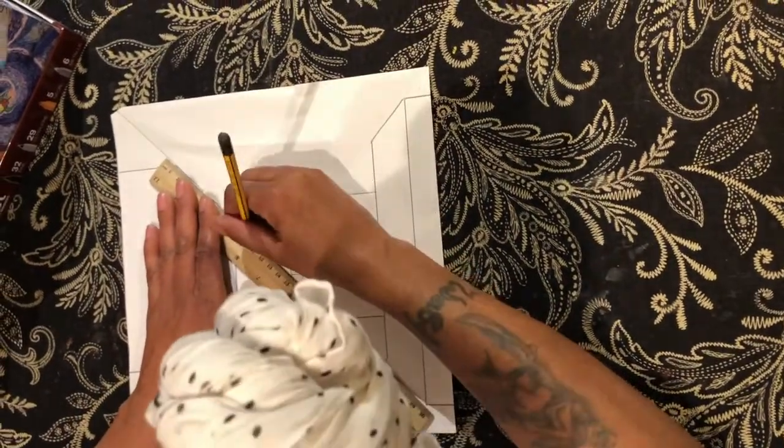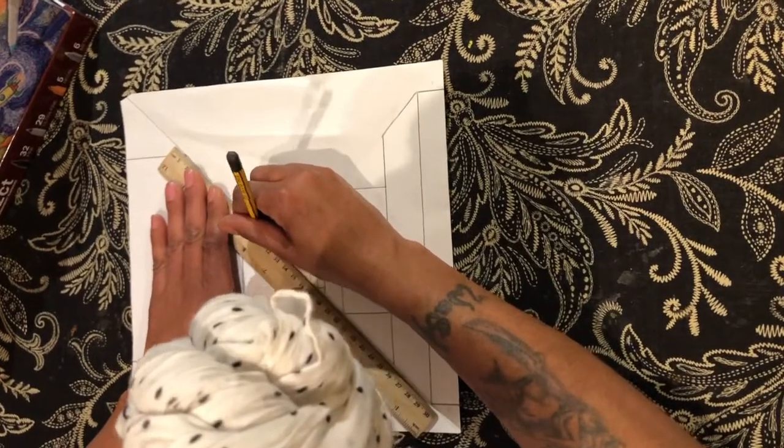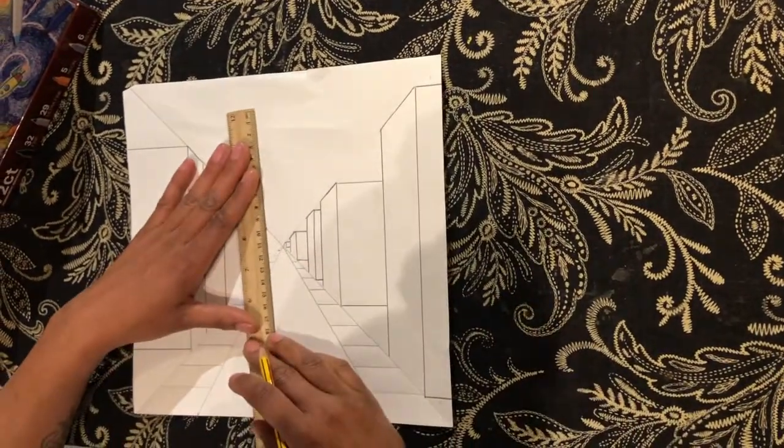Jingle buildings, jingle. No, it's not Christmas. I'm not even in that spirit right now.